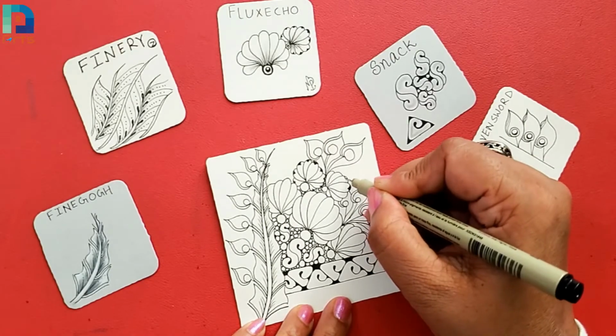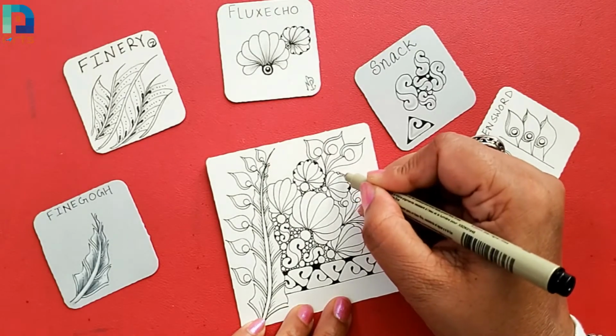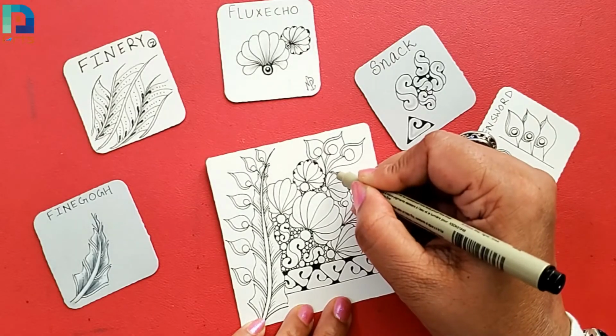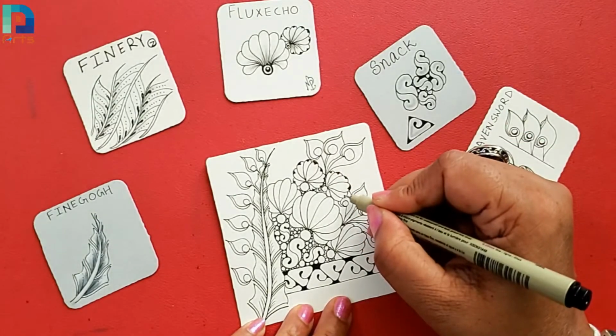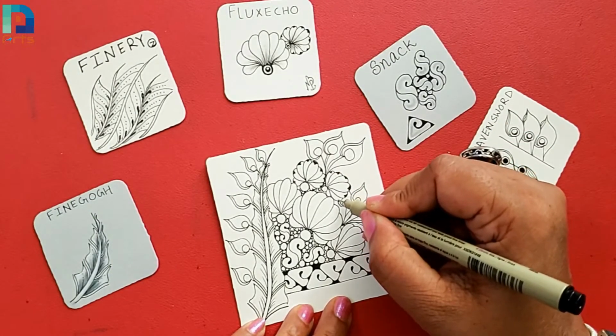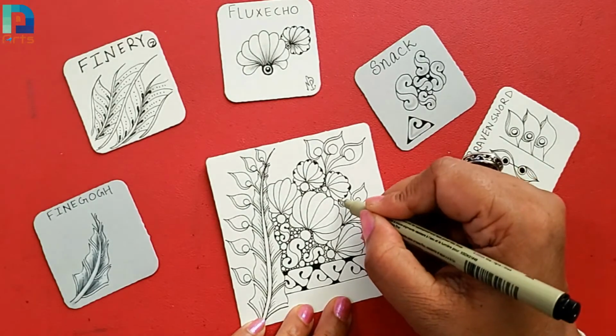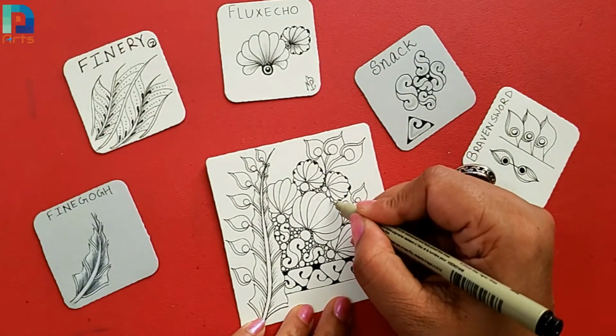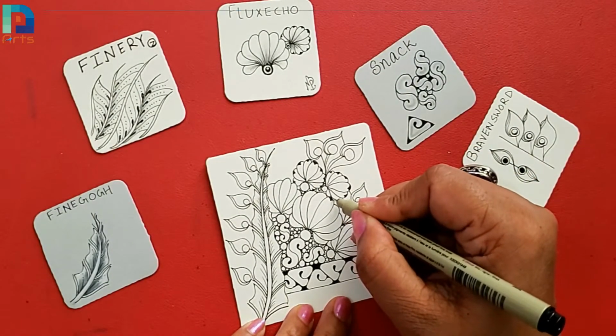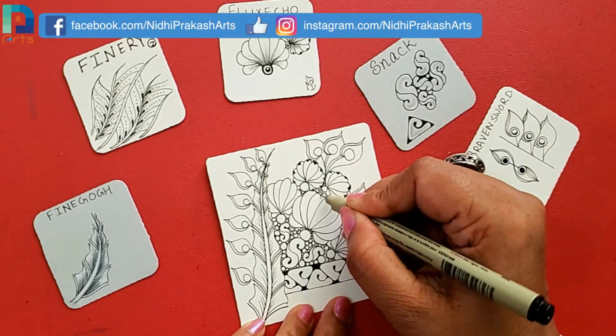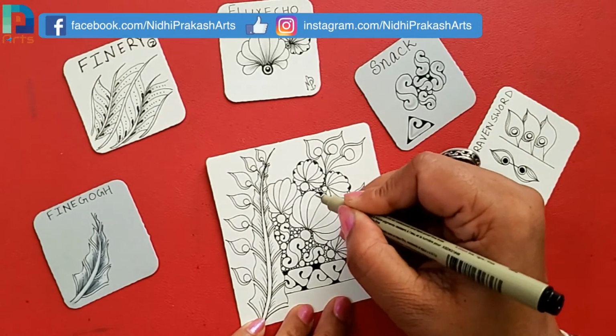Absolutely optional. If you don't want that, you can skip this part. If you like them, please do them.